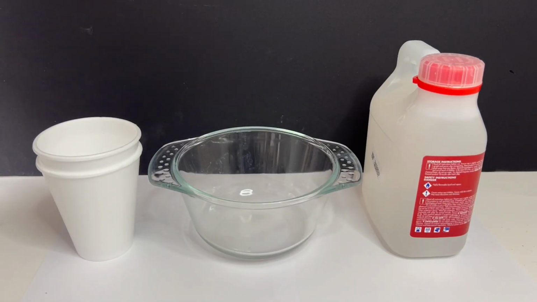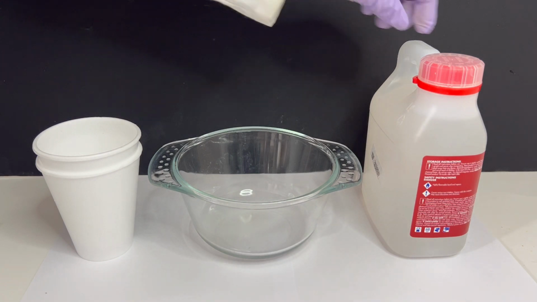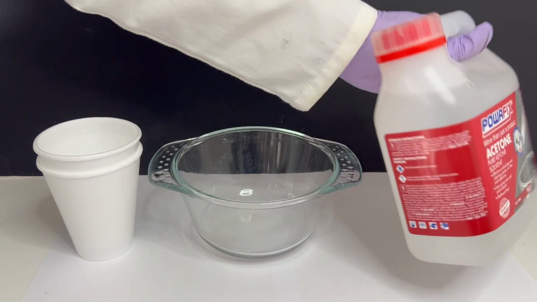I'm going to show you what happens when we place polystyrene, like these disposable cups, into acetone. The purpose of this experiment is to understand how the structure of a polymer affects its physical properties, even when the chemical composition stays the same. I'm starting with an empty glass container. I'm now going to fill it with acetone.